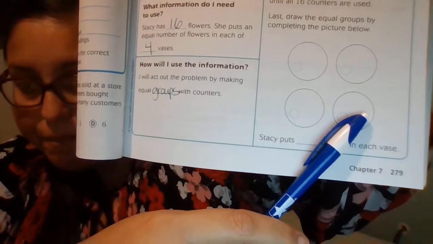Place 1 counter at a time in each group until all 16 counters are used. Last, draw the equal groups by completing the picture below. So, in this picture, I have 4. 1, 2, 3, 4. 4.